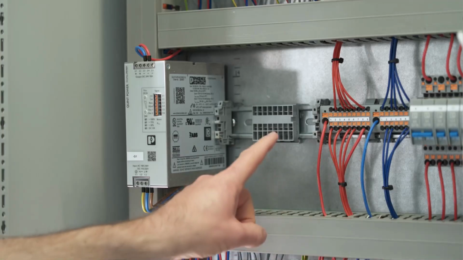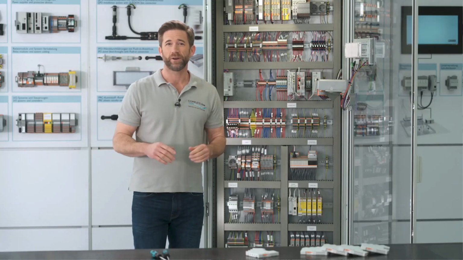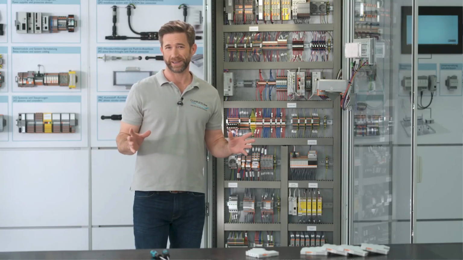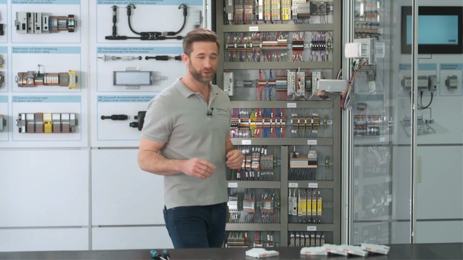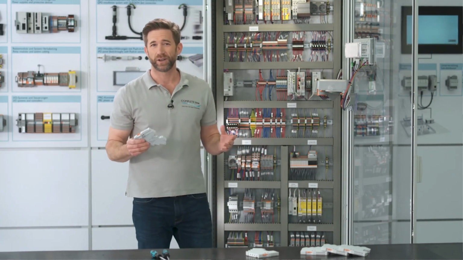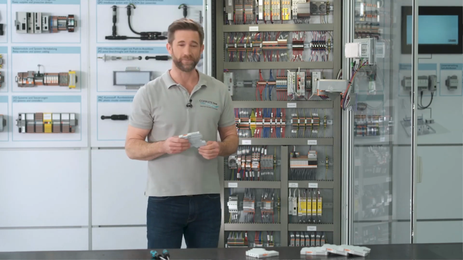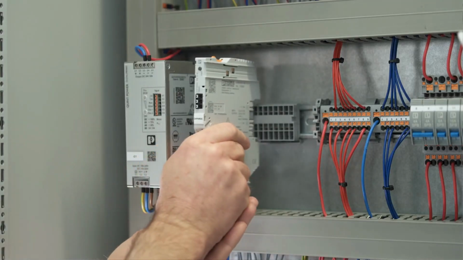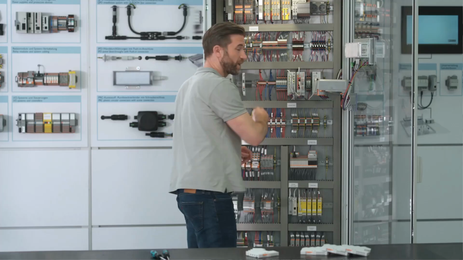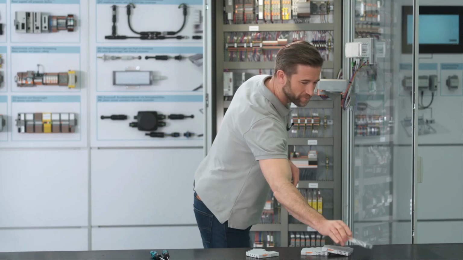The base of our installation is this current rail. Now that this is placed, the assembly of the modules is child's play. We always start with the power module. That offers the advantage of a central feed-in and communication interface for the CAPAROC system. Afterwards, the modules can be combined freely.